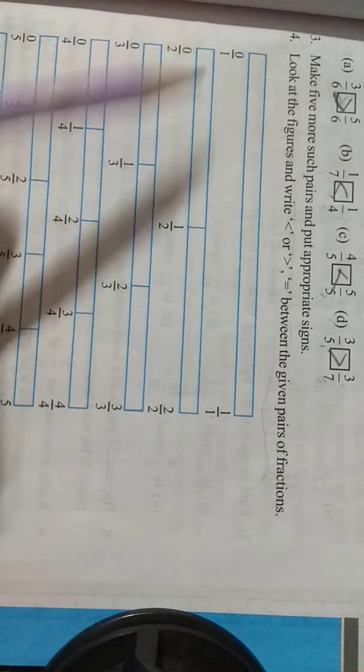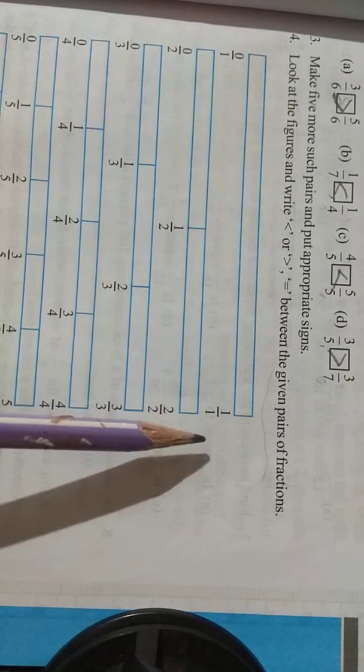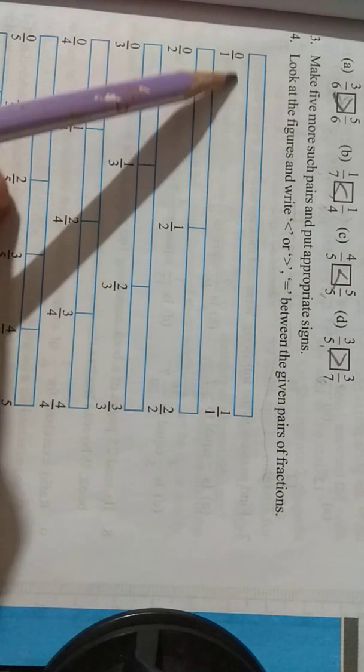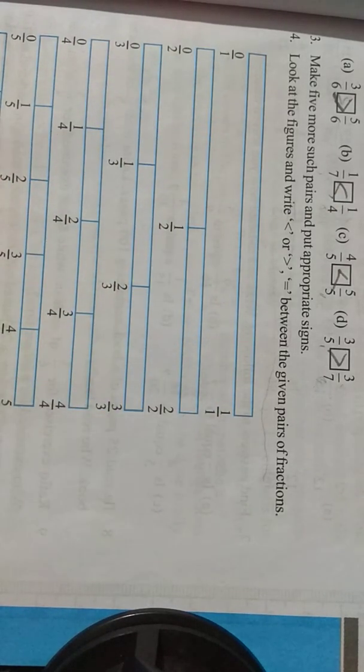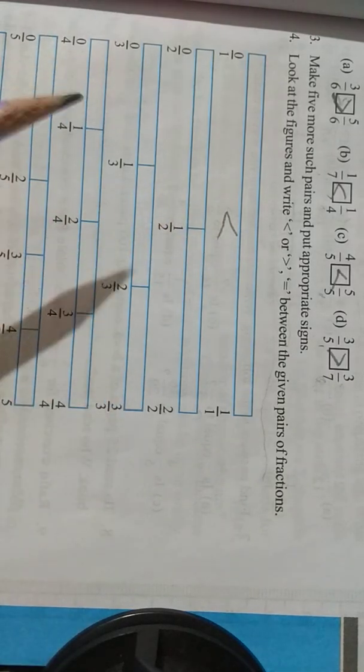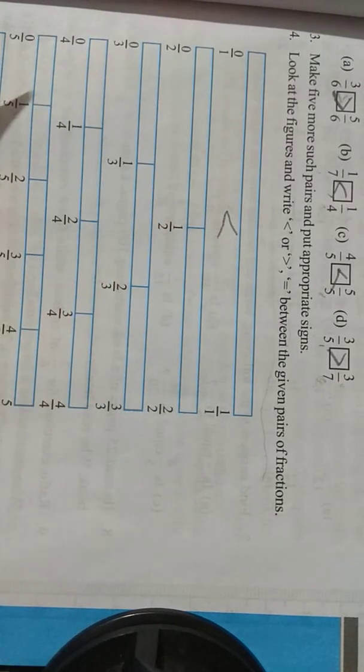Zero by 1 and 1 by 1. What symbol do we have to put again? Is 0 by 1 greater or is 1 by 1 greater? 1 by 1 is greater. You have to put this symbol. 1 by 1 is greater than 0 by 1.